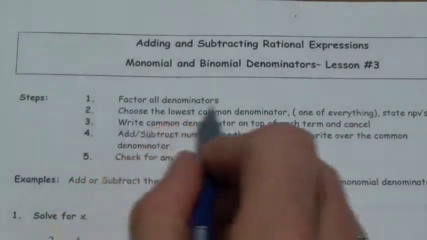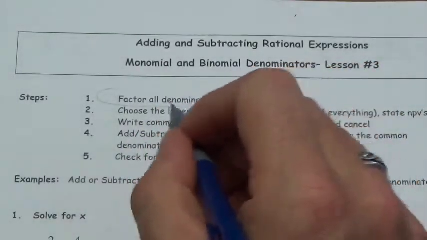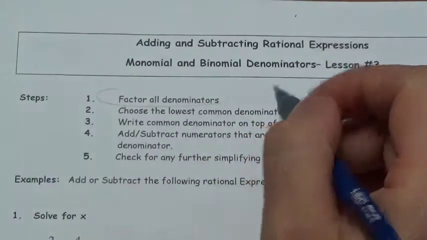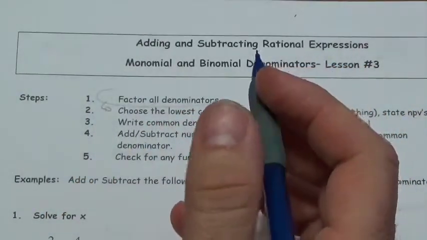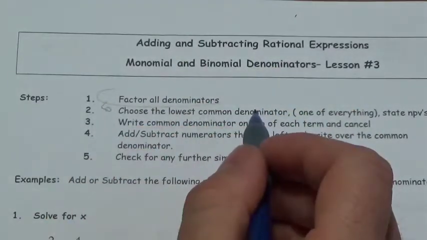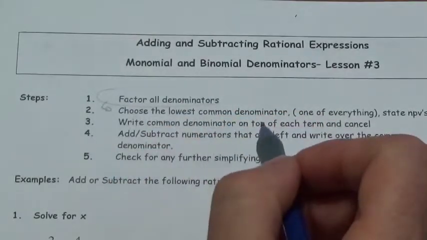So the first thing we're going to do is we're going to factor. And this is so that we can understand clearly what we're looking at in the denominators. Because our first goal is, and by this point in time you already know this, but we need to find the lowest common denominator. And the only way we can do that is by factoring those denominators.